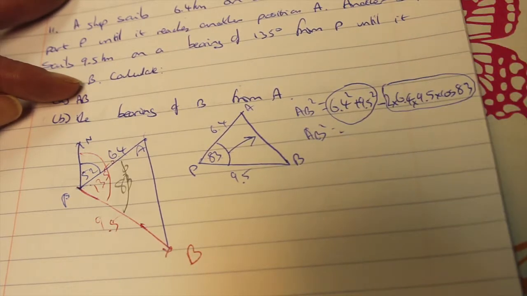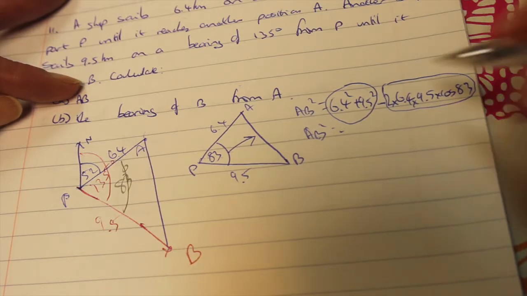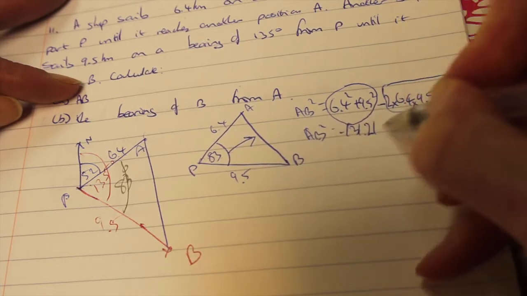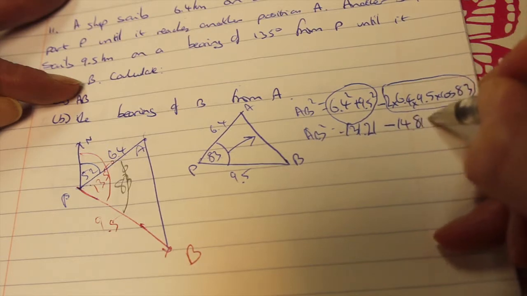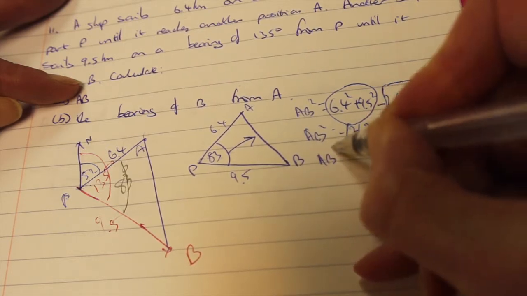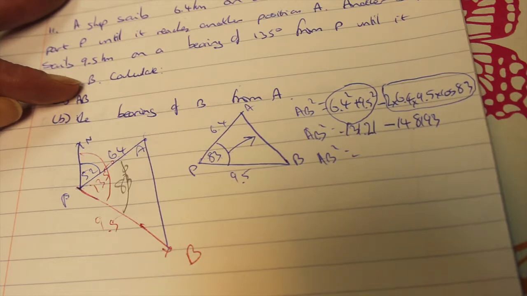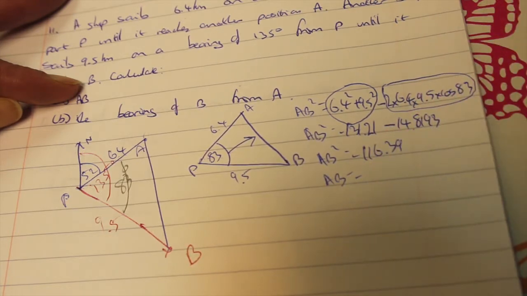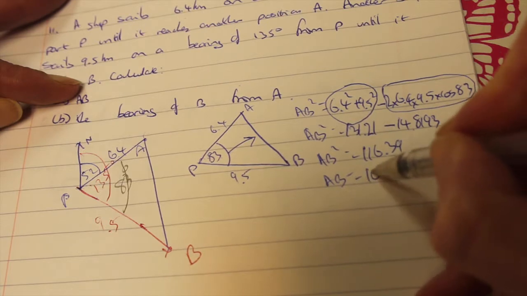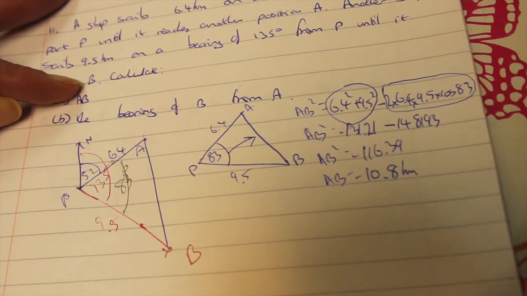So AB squared is 6.4 squared add 9.5 squared to give you an answer of 131.21, minus 2 times 6.4 times 9.5 times cosine 83 to give you an answer of 14.8193. So AB squared is 131.21. Subtract my answer to give me 116.39. So AB is the square root of that to give me an answer of 10.8 kilometres.